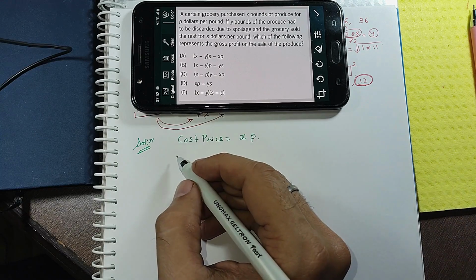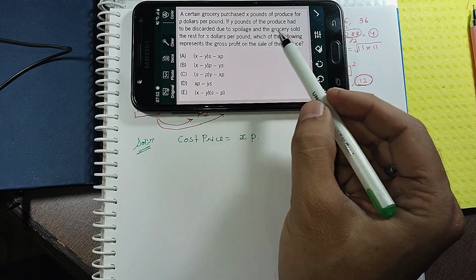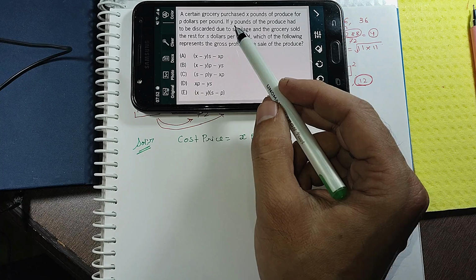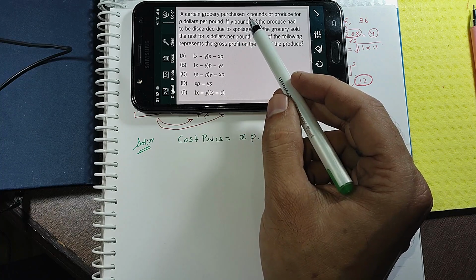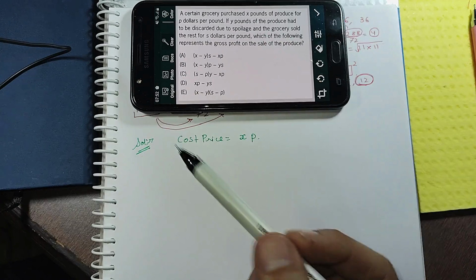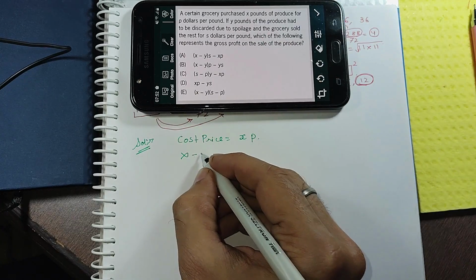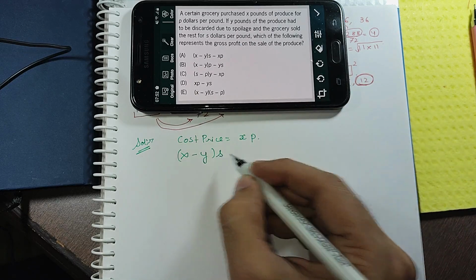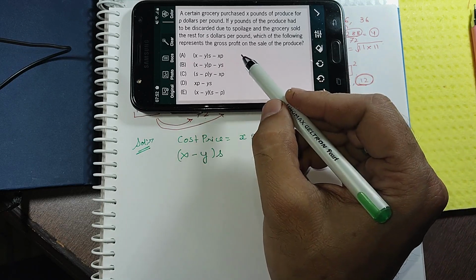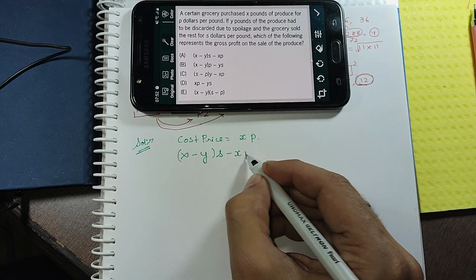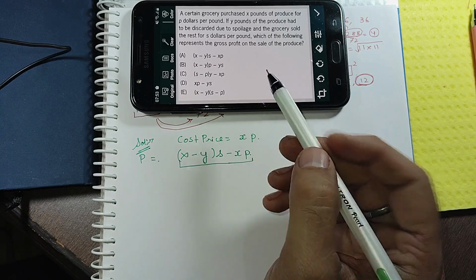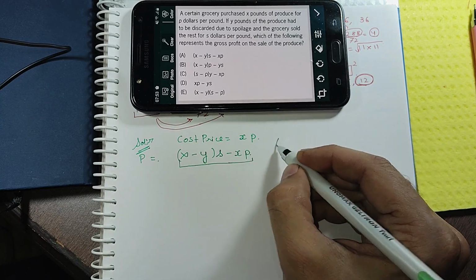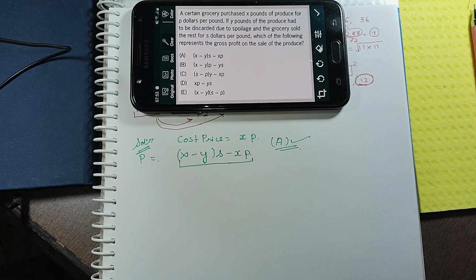Now when he is going to sell these, he finds that Y pounds of the produce had to be discarded due to spoilage. So the total disposed is Y pounds. So the produce left to be sold is X minus Y pounds. X is the total pounds he purchased, minus Y, and he sells this at S dollars per pound, so multiplied by S. Now we want the gross profit on the sales. Sales minus cost price represents the profit. So (X minus Y) into S minus XP is given in option A. Option A represents the gross profit on the sale of produce, right?